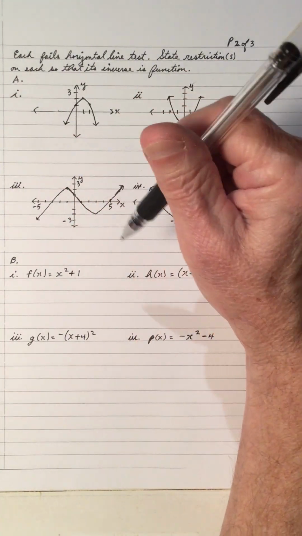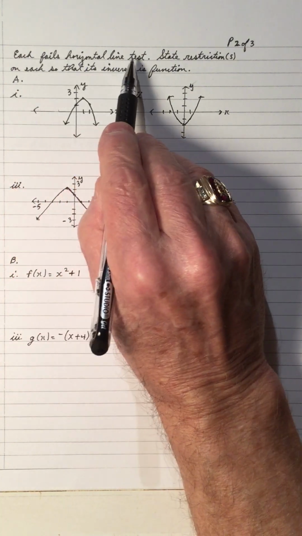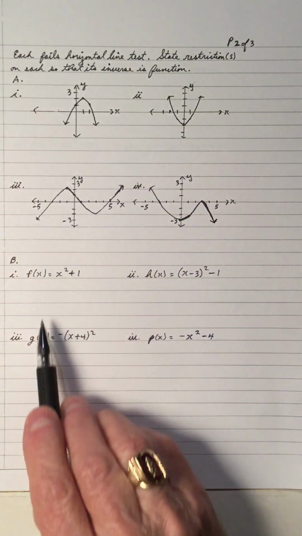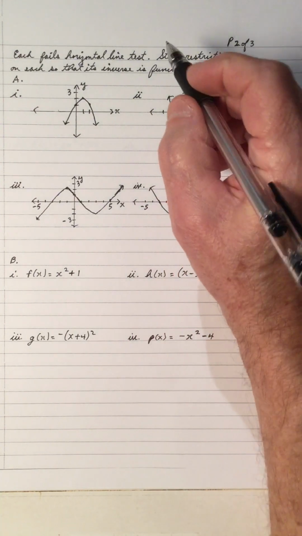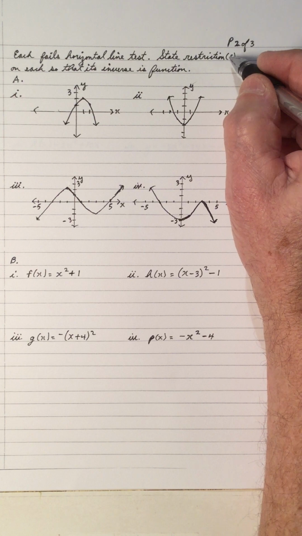I have some diagrams done and some equations. Each fails the horizontal line test. So each of these down here fails the horizontal line test. State the restrictions on each so that the inverse is a function.